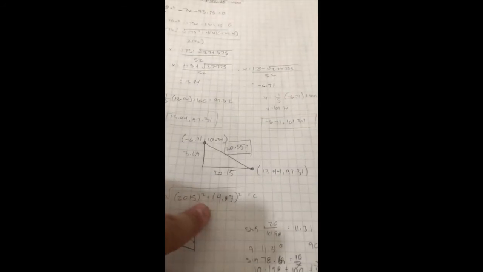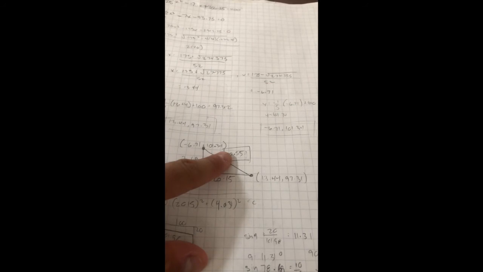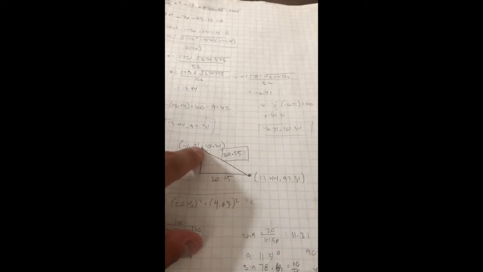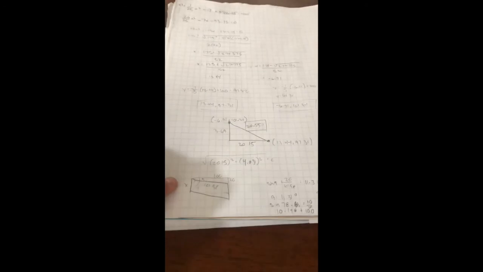Using the Pythagorean theorem to get c for our hypotenuse, we get 20.55, which answers the question: what is the distance between the 2 points?